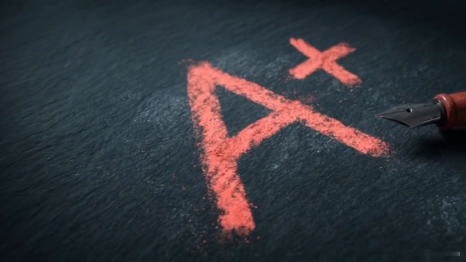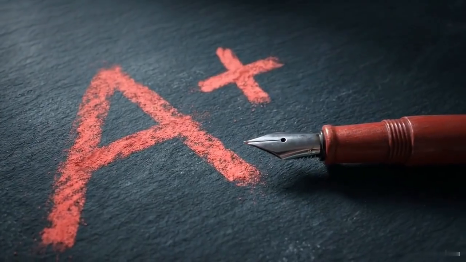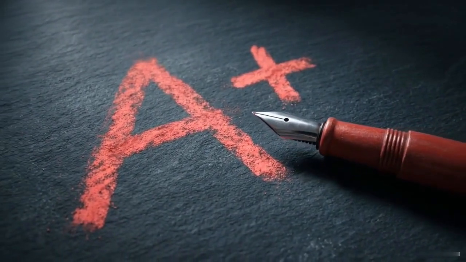Proficiency in chemistry finds the correct answer, but technical precision secures the grade. This framework ensures your hard work survives the red pen.